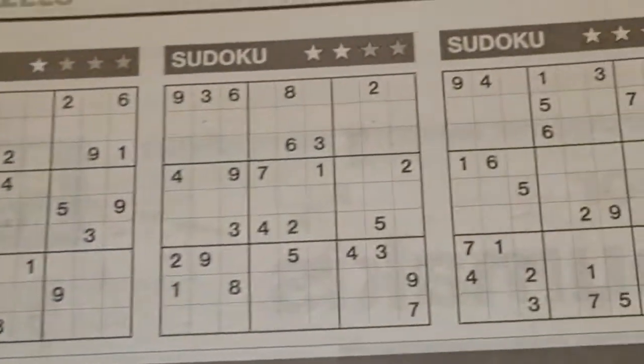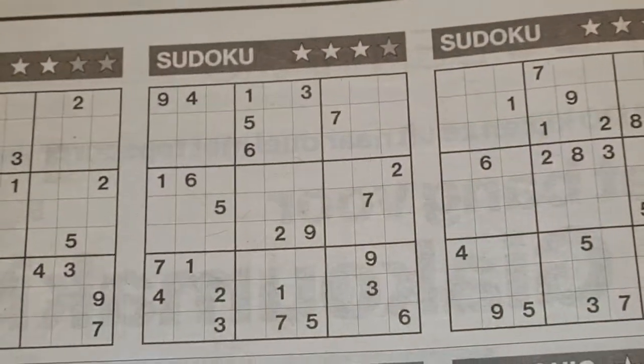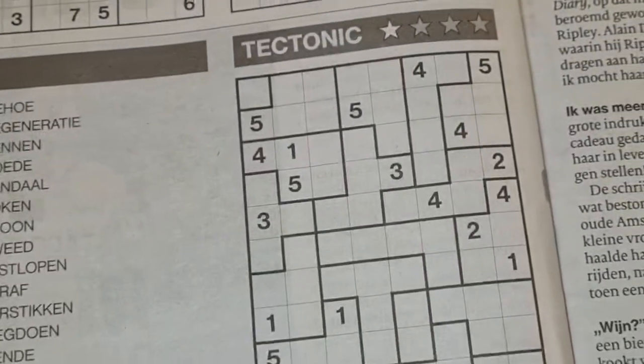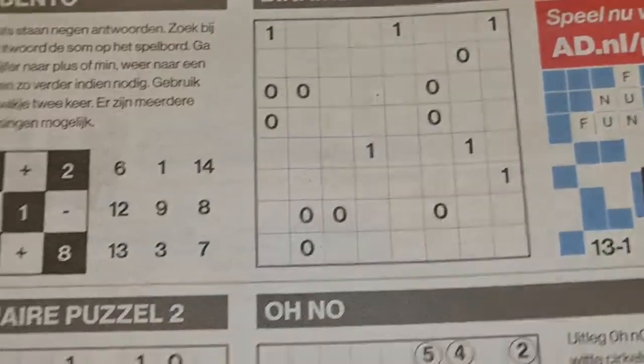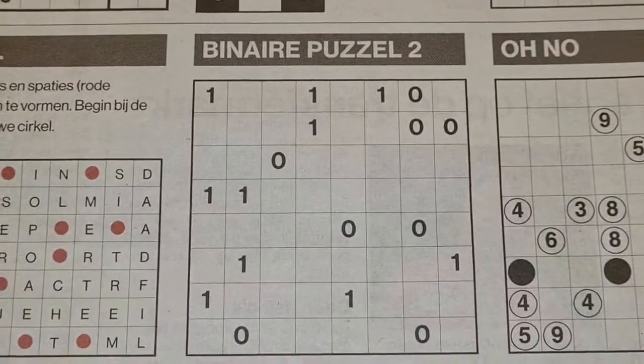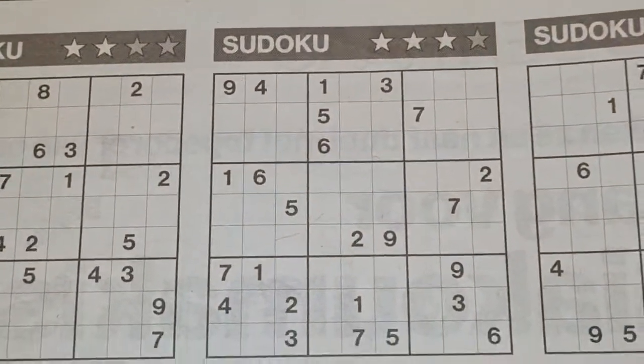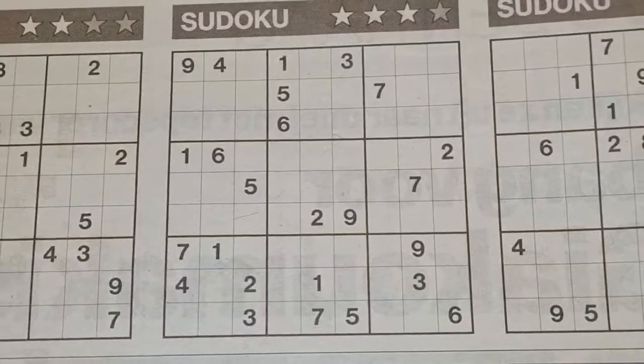Sudoku with 1 star. Sudoku with 2 stars. Sudoku with 3 stars. With 4 stars, one tectonic with 1 star, one tectonic with 4 stars, binary number one, and a binary number two. So, total of 8 extra Sudokus.